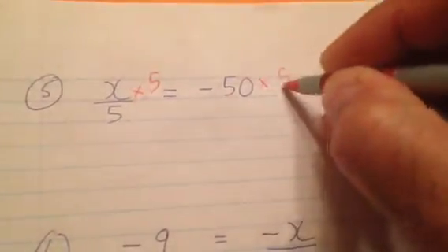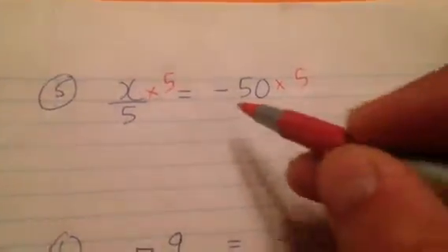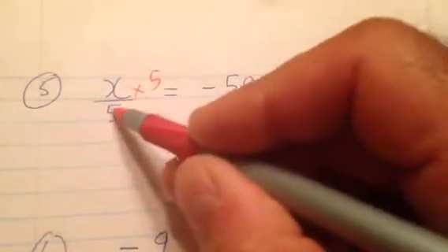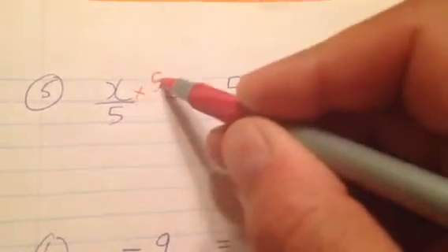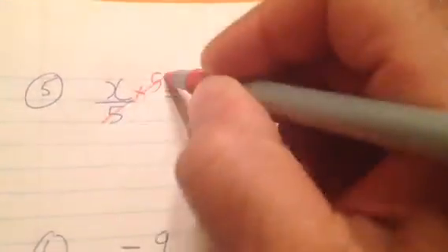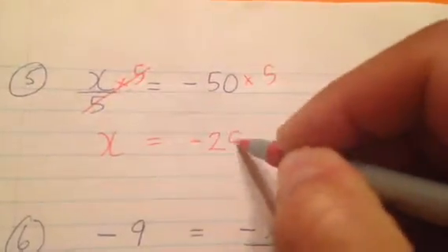So whatever I do to one side, I do to the other. So I have to multiply this by 5 as well. So I multiply both sides by 5. These two will cancel out because when you divide something by 5 and then multiply it by 5, you end up with 1. So we're left with 1x, or just x, exactly what we want. And x is equal to -50 times 5, which works out to be -250, and that is our answer for x.